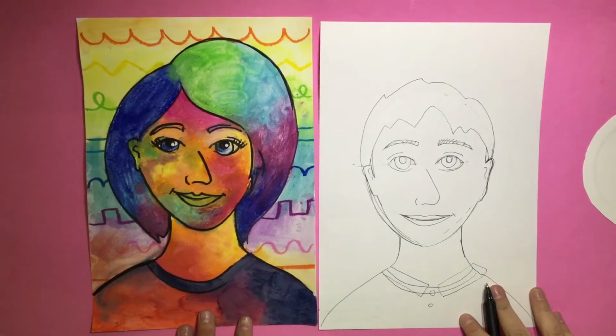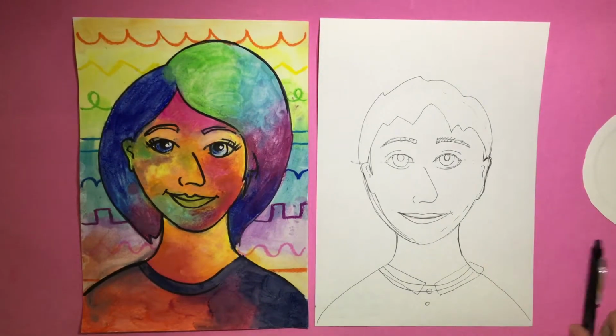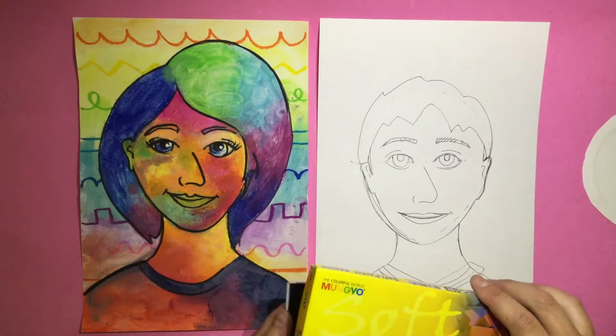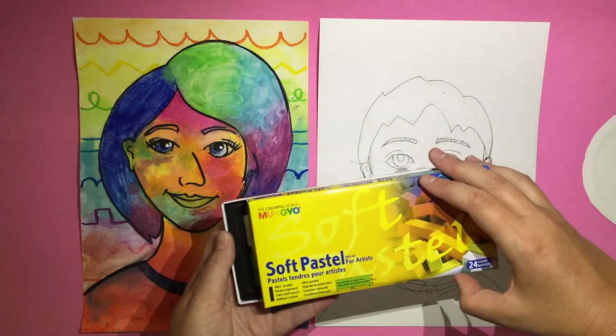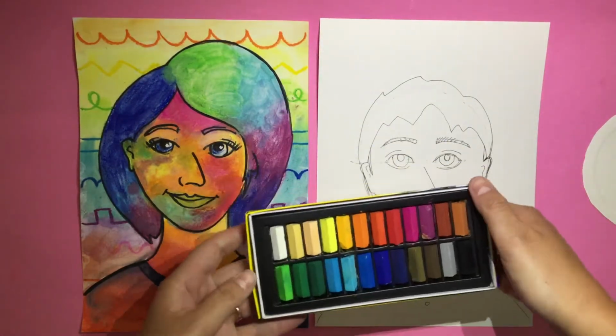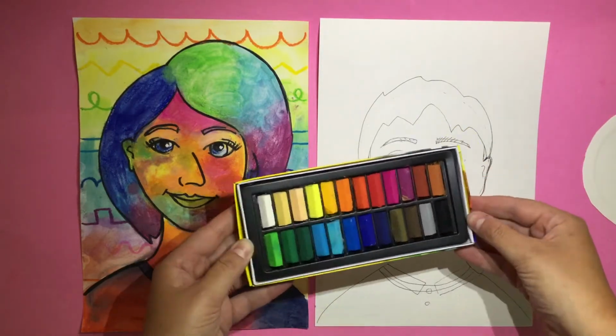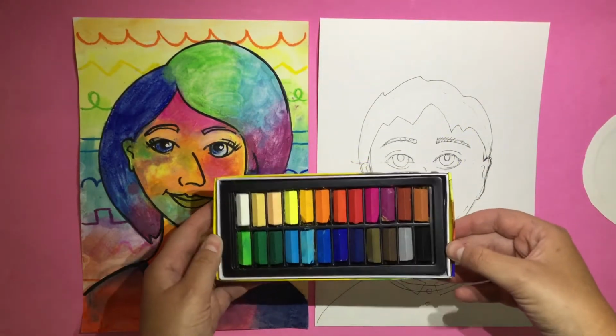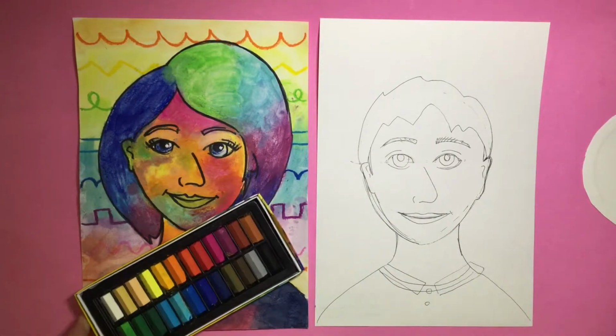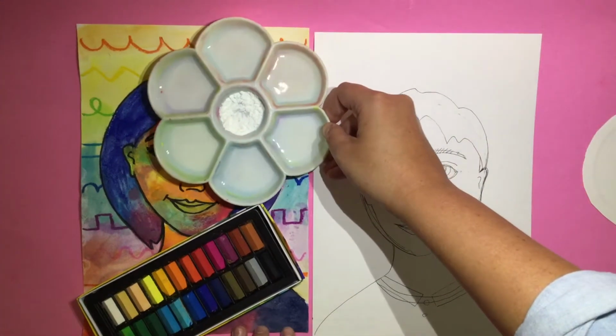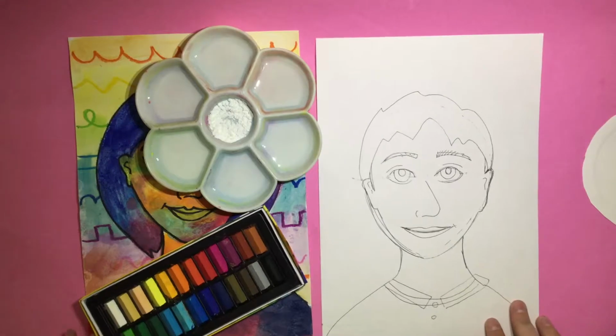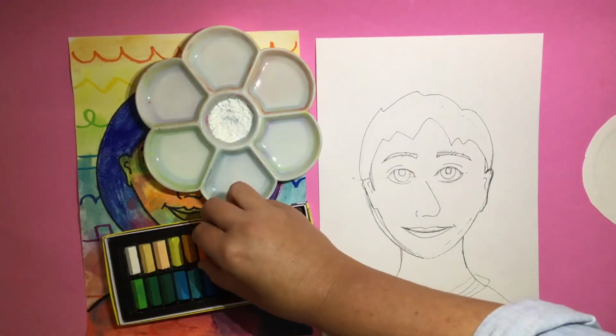So we have drawn the basics of our self-portrait, and the next thing that we are going to do is begin with coloring in our face. Now we are going to do that with a specific technique and material. We're going to be using soft pastels. They come in these boxes. Please make sure that when you are finished with your soft pastels that they look exactly the same way as when you open your box. And then the other material that we're going to be using is called cornstarch. We have cornstarch mixed with water. And let me show you a little bit about how that's going to go.